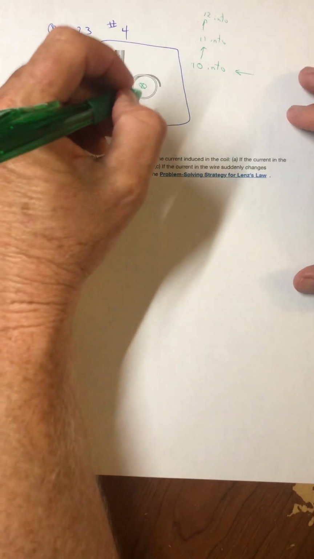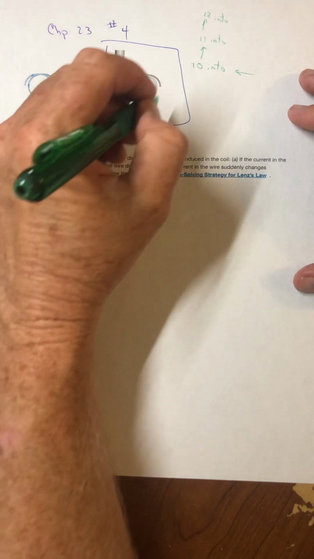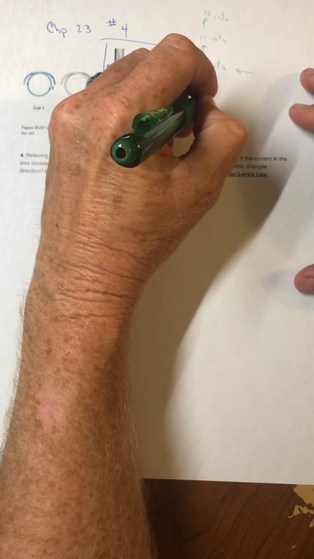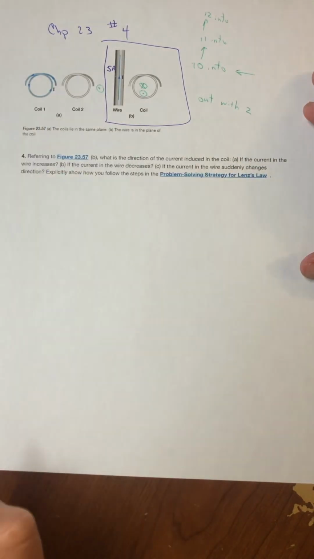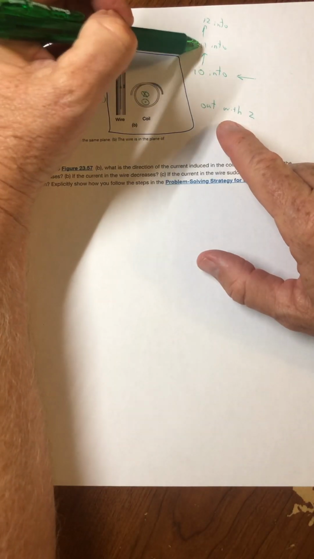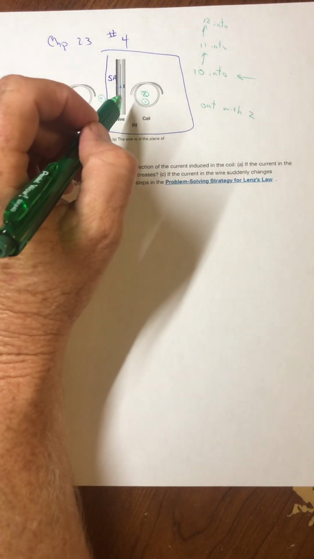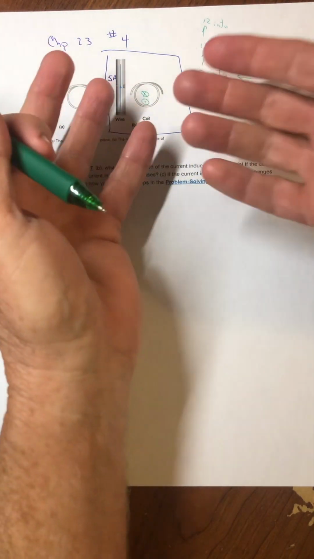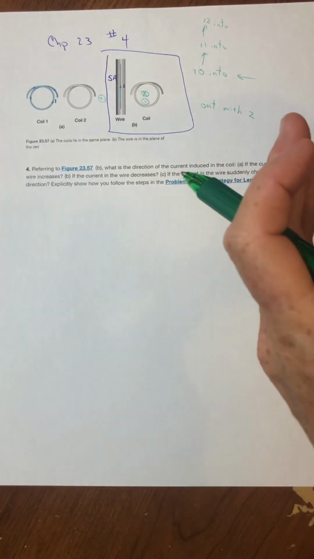So what that really means is if the secondary is coming out, so I'll say out, with, say, a value of 2, the primary increased to 12 into, and then the secondary creates a current of 2 outward, then we're back to what it started at.